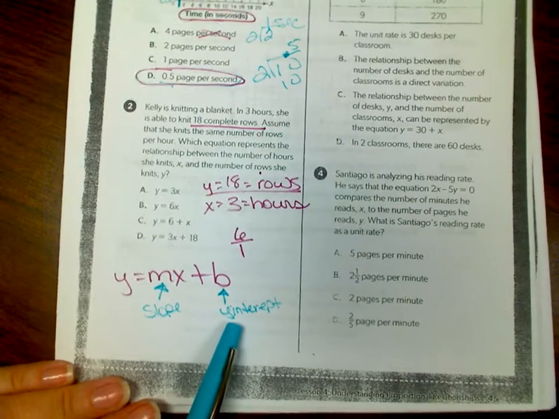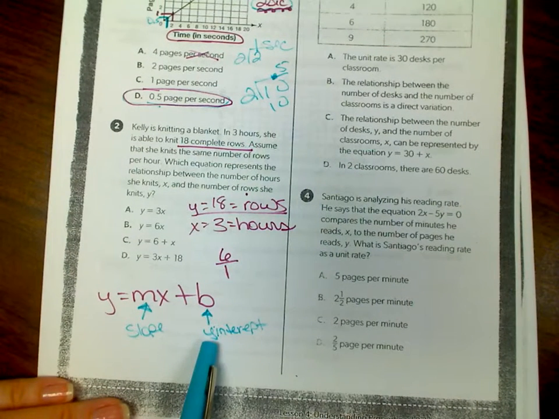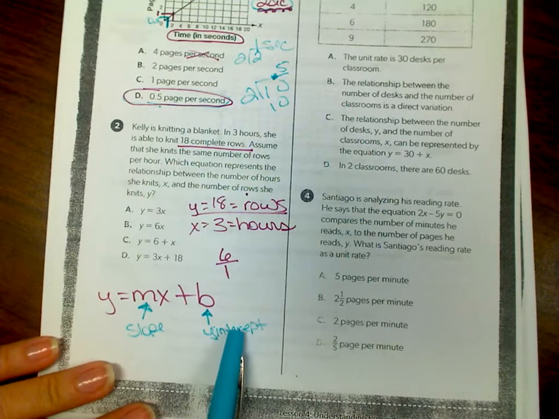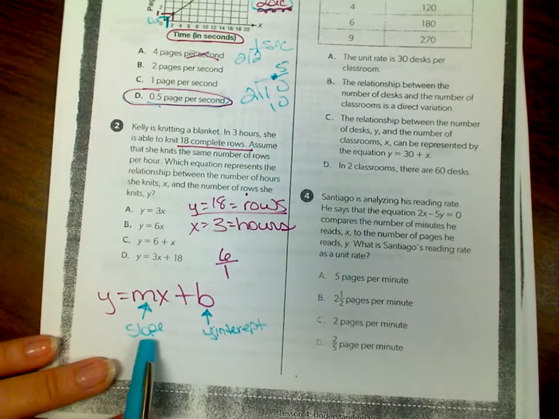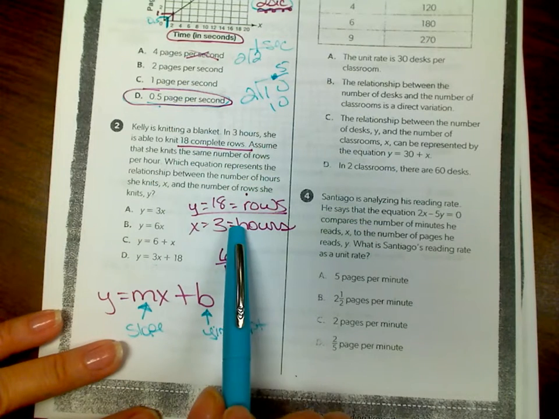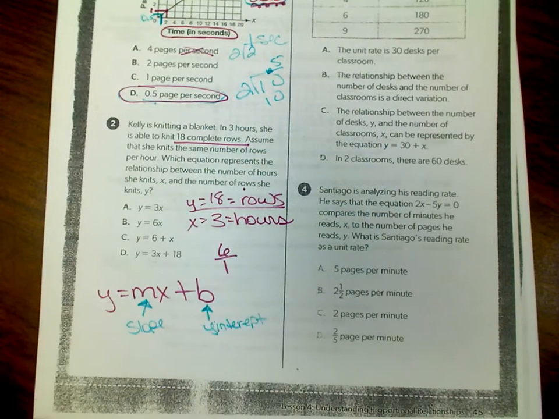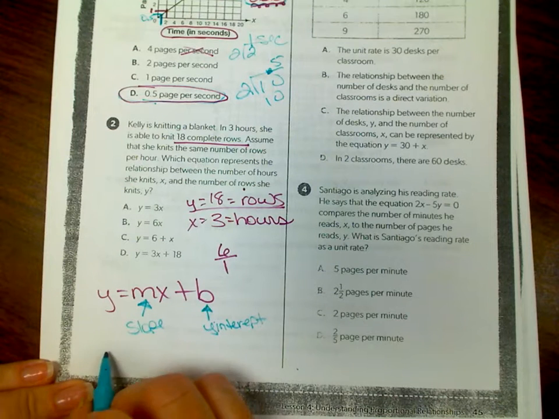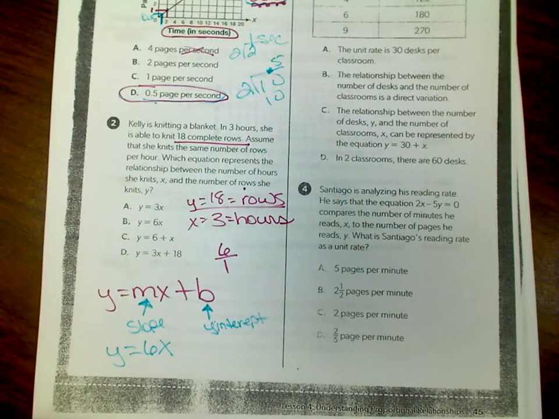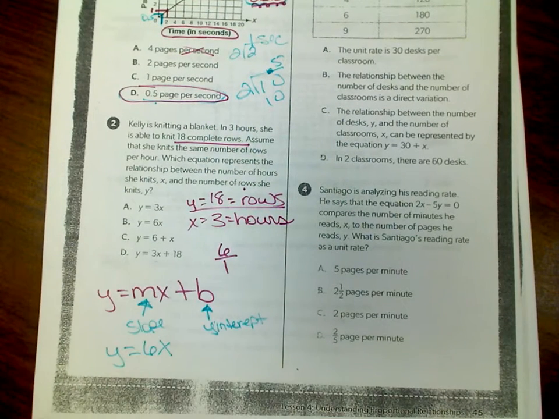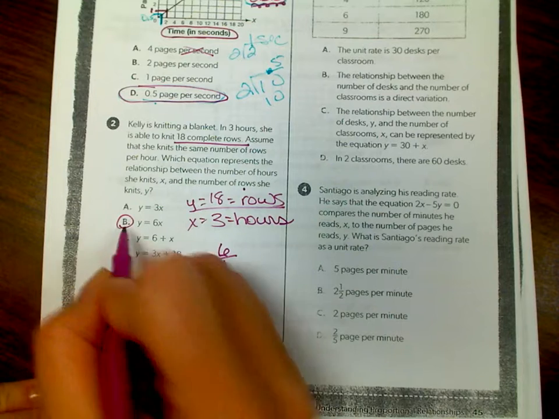The y-intercept on a proportional relationship has to go through 0. So in any equation that is proportional, your b has to be 0, which means they don't have to put it down because it's going to be 0. Your slope is your y over your x, which is 6. So if I rewrote my formula, it would be y equals 6x. So out of your answers, your answer would be B.